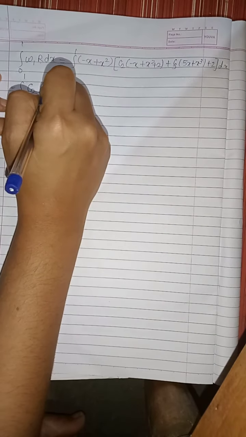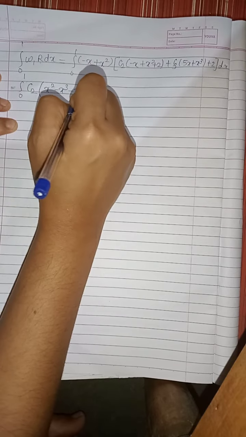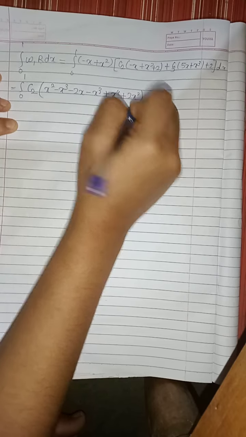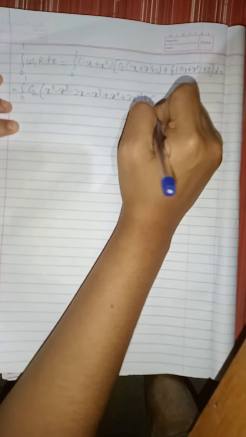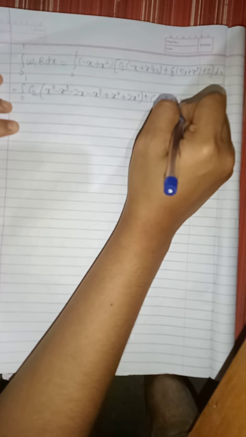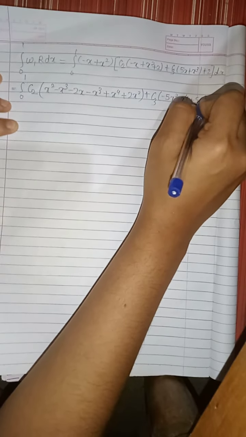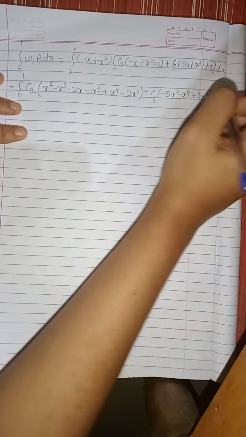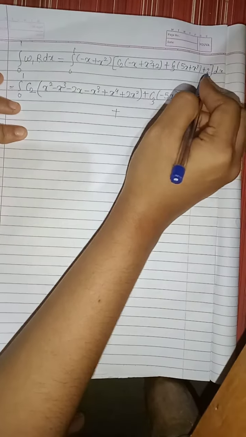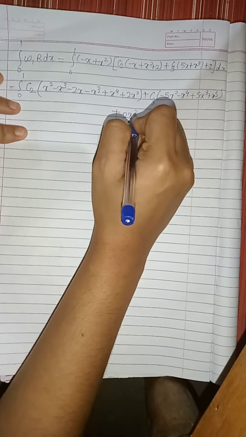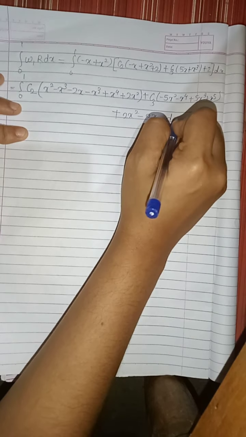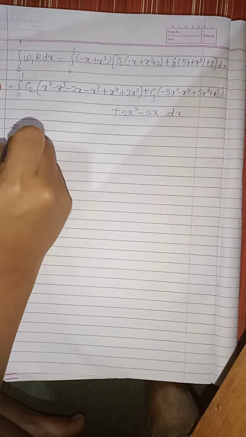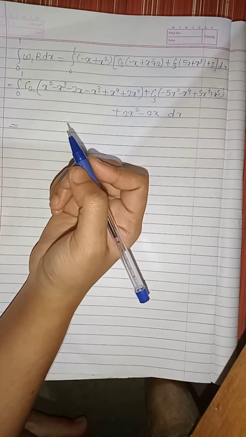So you will get x square minus x cube minus 2x minus x cube plus x raised to 4 plus 2x square, plus c3 into minus 5x square minus x raised to 4 plus 5x cube plus x raised to 5 plus 2 into this, so it is 2x square minus 2x dx. Okay, so this is what we have. Now we can solve this.